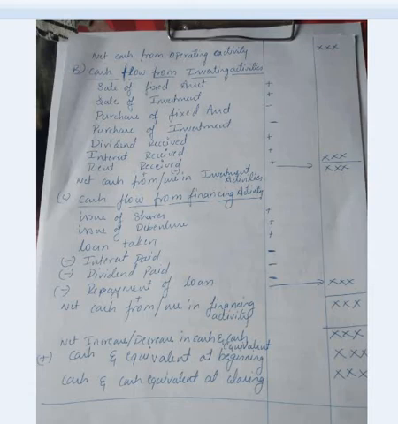Okay, now guys, in my first video I told you I will explain the format. When it comes to format, actually the first one is operating activity, second one is investing activity, the third one is financing activity. And we are preparing cash flow statement under indirect method. But for explanation purpose, I will start from the last activity. For that, let me explain you now.